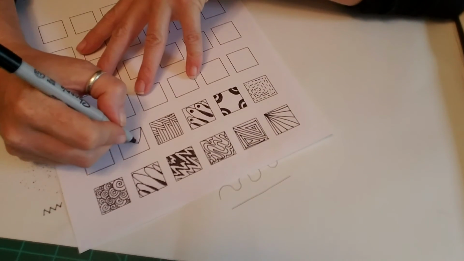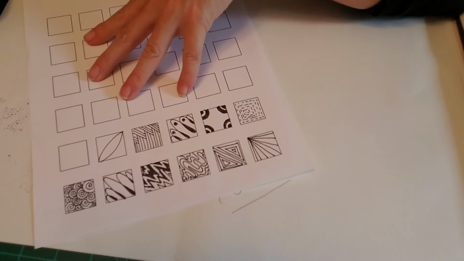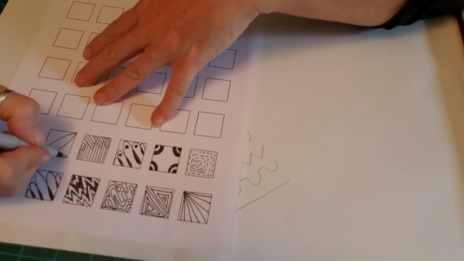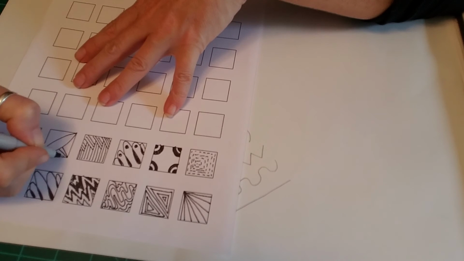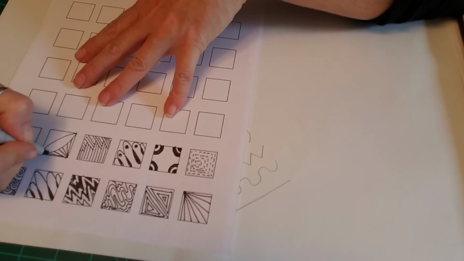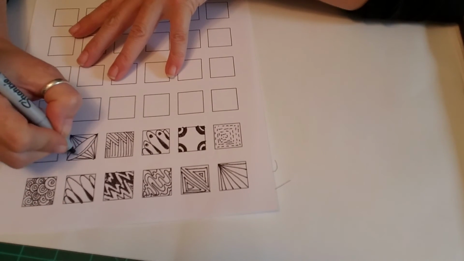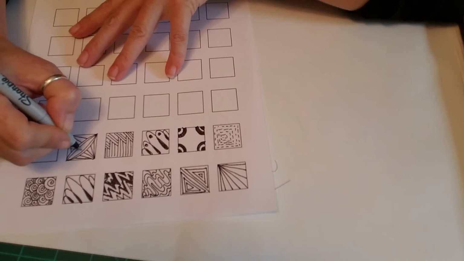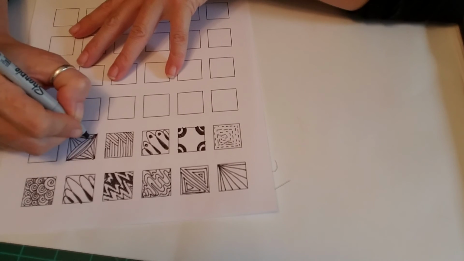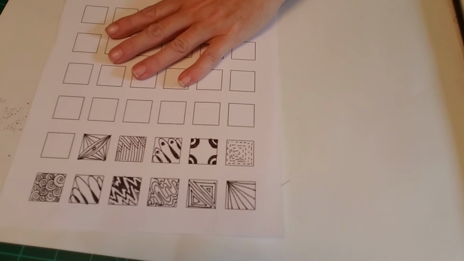So what if we did this curved line and this curved line? Now what can I do? Well, that looks nice, but what if I added a straight line in there? That looks pretty cool. What if I kept going? Pretty neat, right? Just by adding lines.